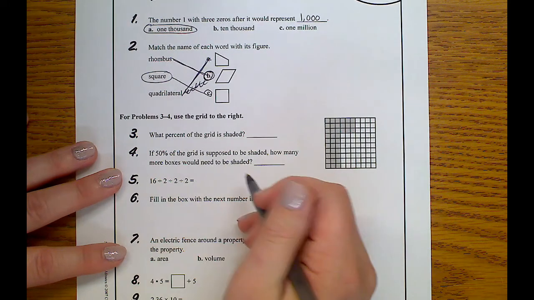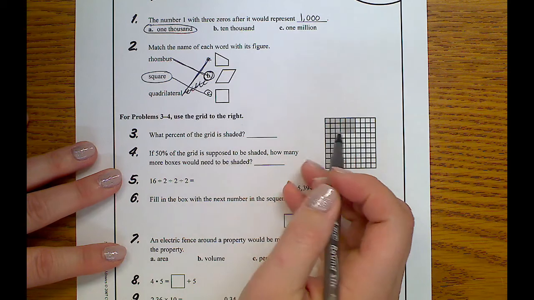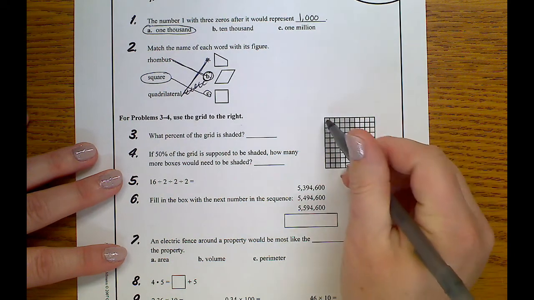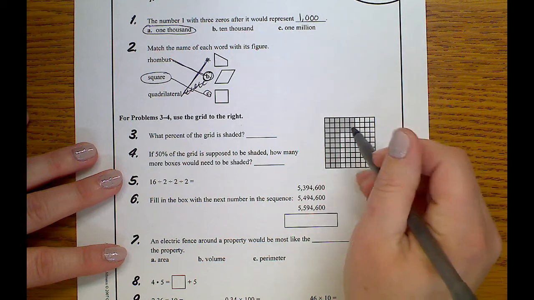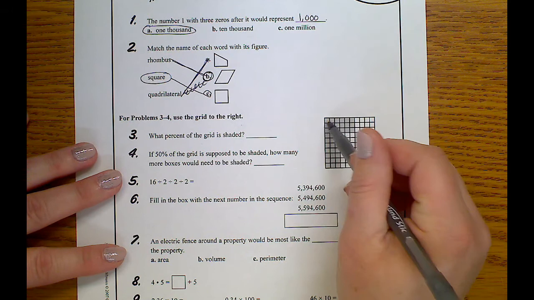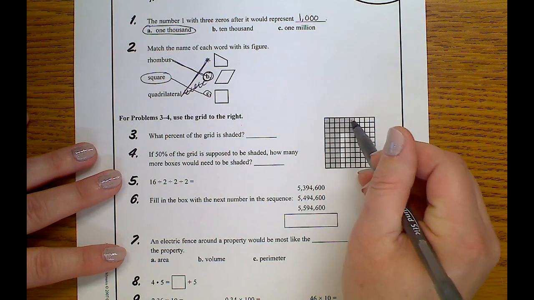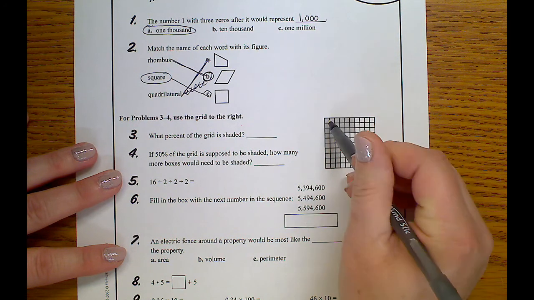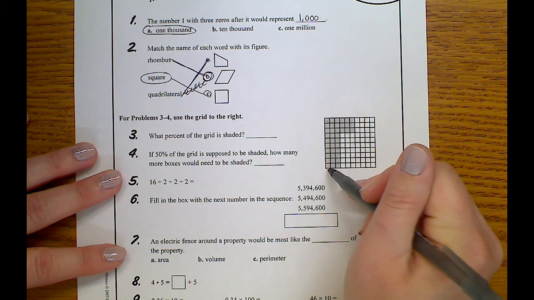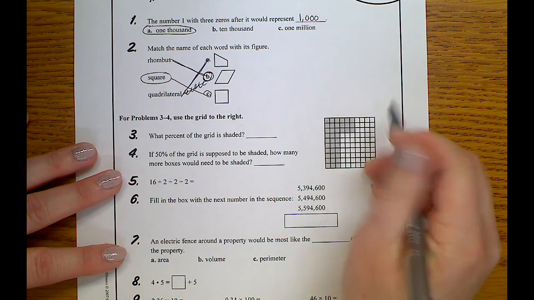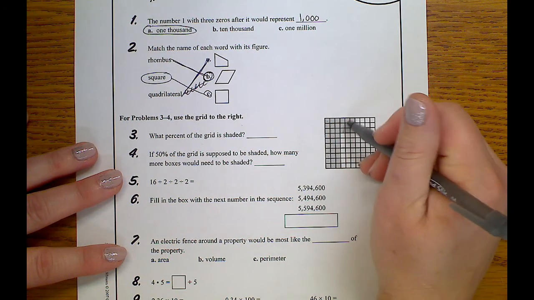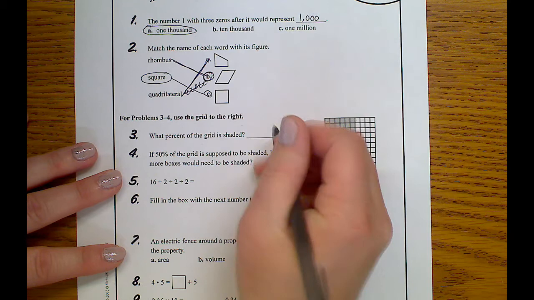For problems 3 to 4, use the grid to the right. What percentage of the grid is shaded? So again, I always double check. Not that I think they're tricking me on purpose, that's how I check. 1, 2, 3, 4, 5, 6, 7, 8, 9, 10. So it's a 10 by 10. So 10, 20, 30, 33, 36, 39.